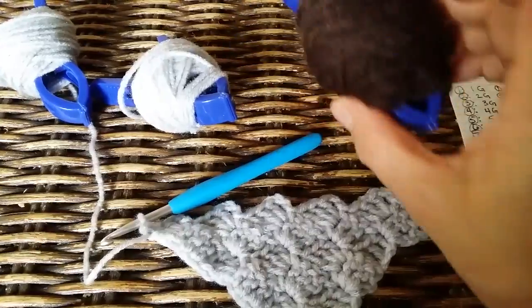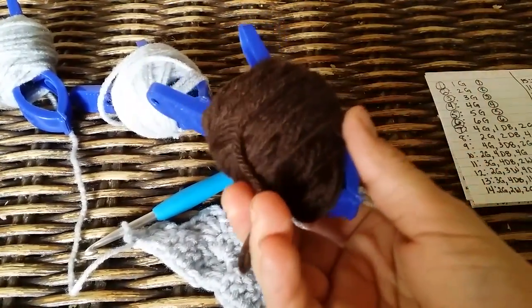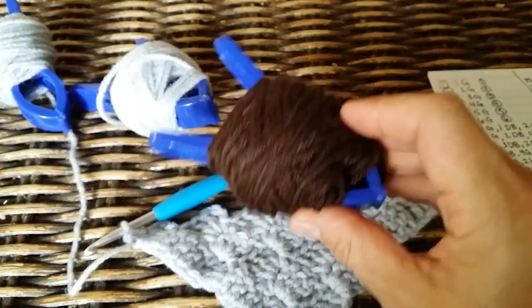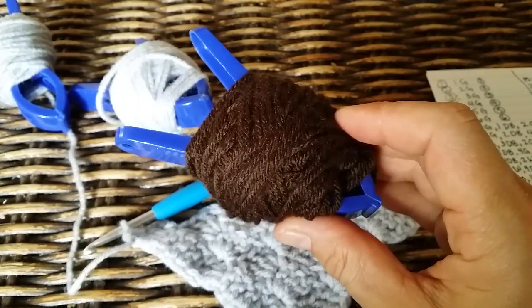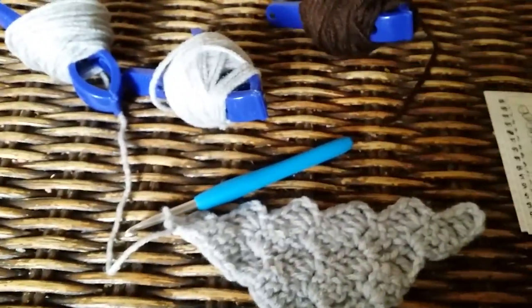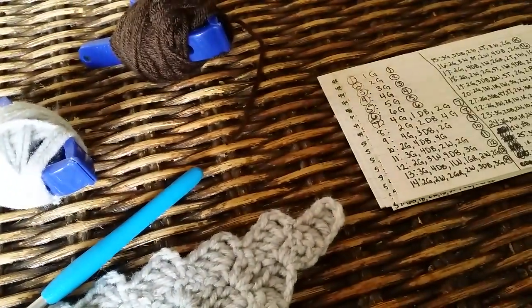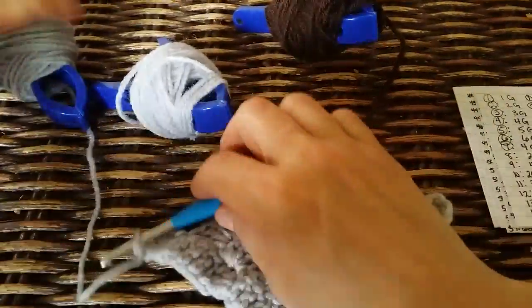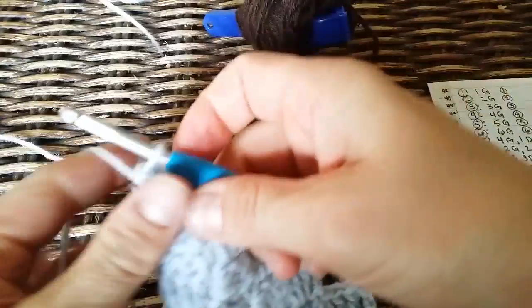How much yarn do you put on them? I don't know. However much you think you can fit without having it start falling off. And for sure by doing this, you're saving a lot of ends, and so this is a much better option. So since my pattern wants me to do 4 gray, 1 dark brown, and 2 gray, I'm going to do that. Give myself some yarn here.